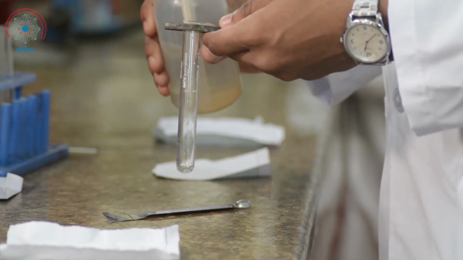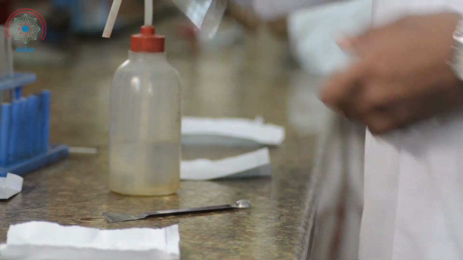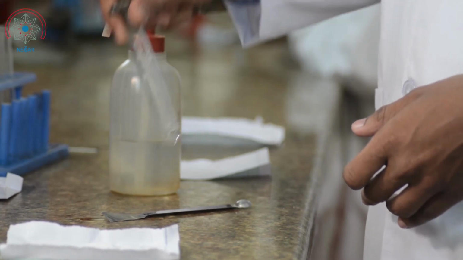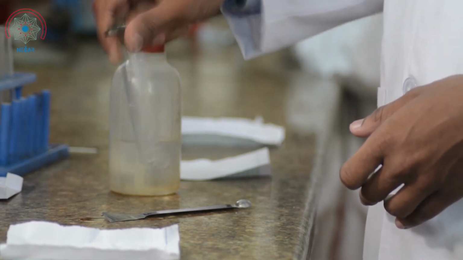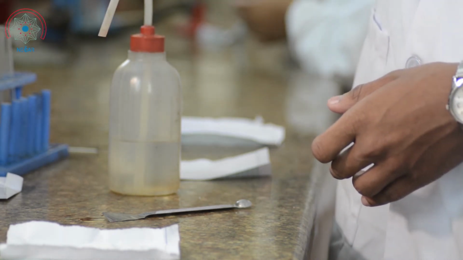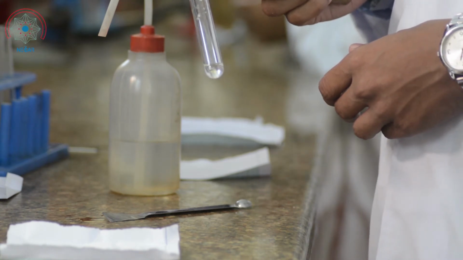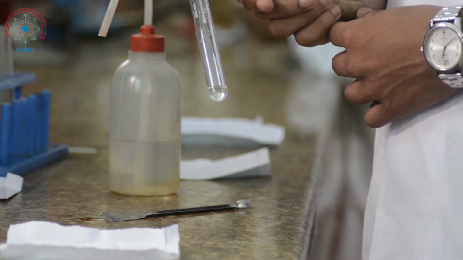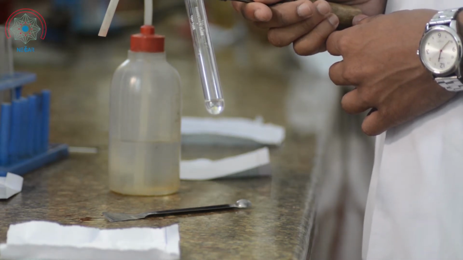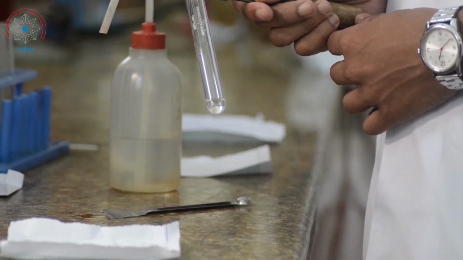Then we will add a little bit of water and check whether the compound is soluble, that is, whether it disappears in the water. If it disappears, we say it is soluble in water; otherwise it is insoluble. In that case, we have to check the solubility in other solvents like dilute HCl, concentrated HCl, etc.